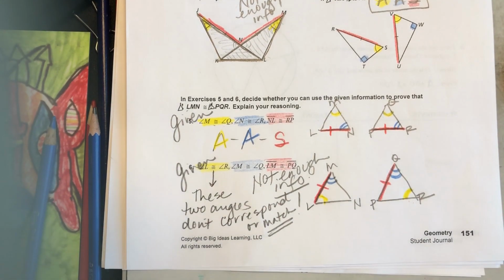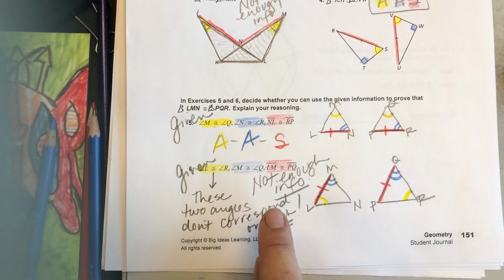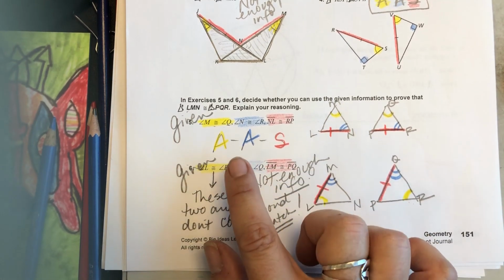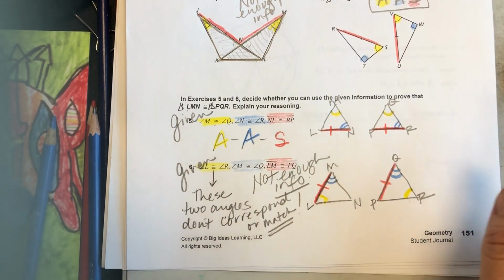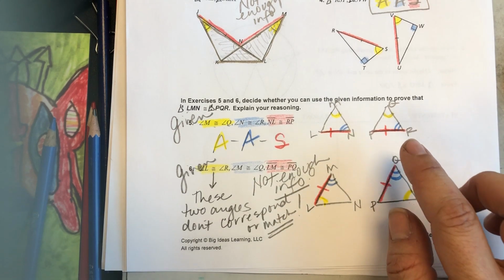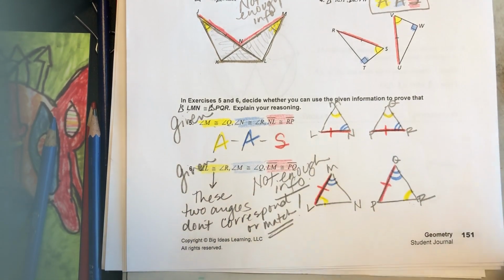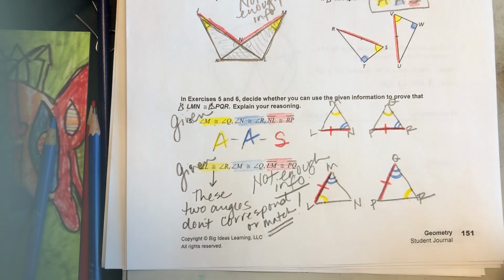Okay, so going on with our 5, 6. We just finished highlighting and talking about how the information that we were given in number 5 matched us up to do a non-included side AAS. I'm just picking up my video, you guys, from the last one.